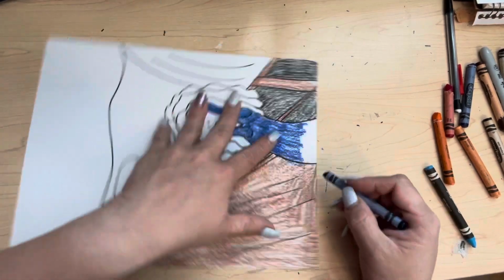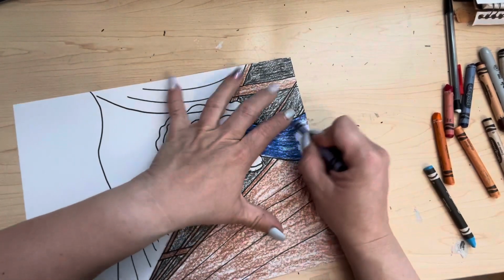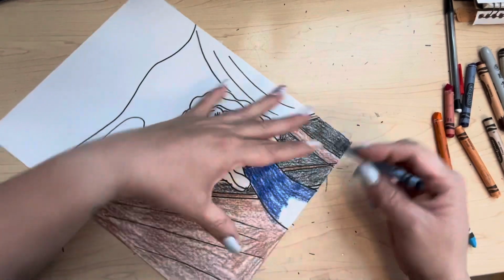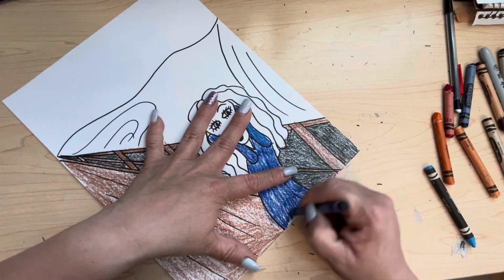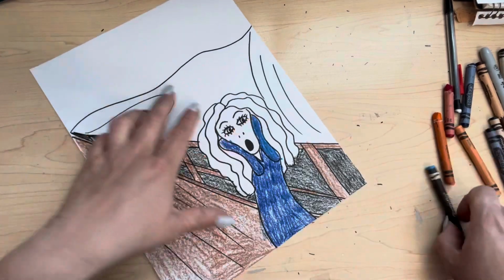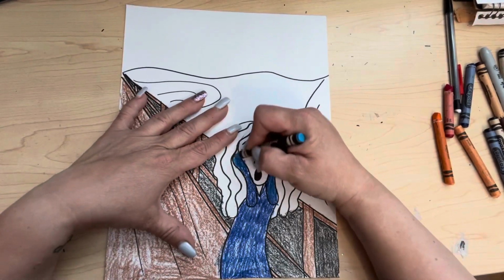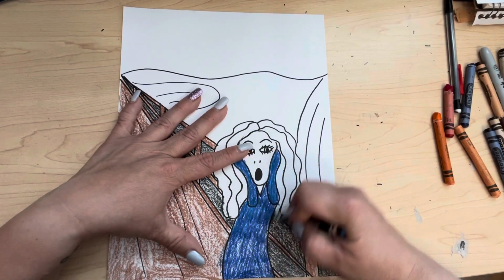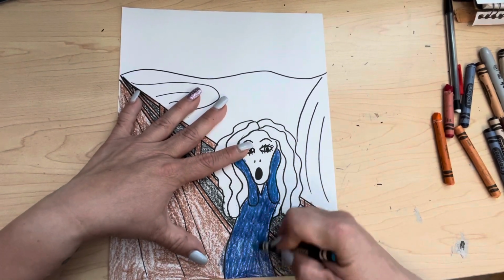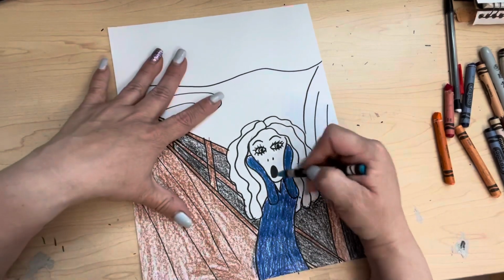You can use crayons, colored pencils, markers, but I don't really have much here, and I kind of like how the crayons color. It's nice and bold. And then I'm just going to go over with this lighter blue. This is a construction paper crayon. Okay, so I have that blue there.